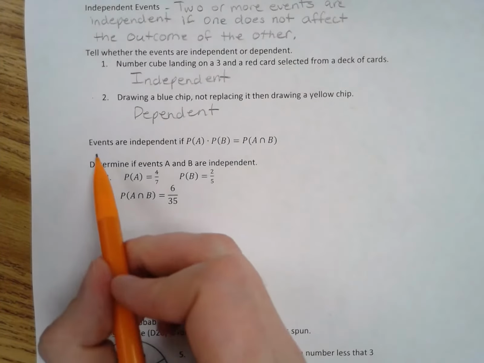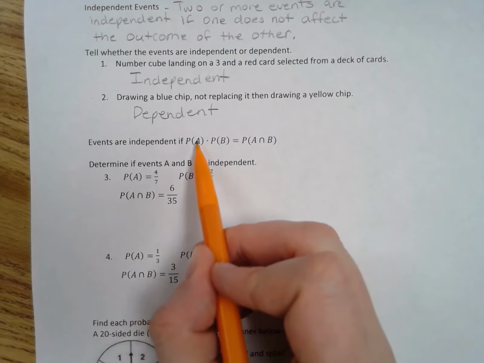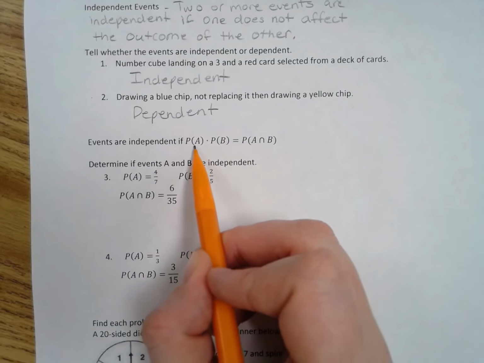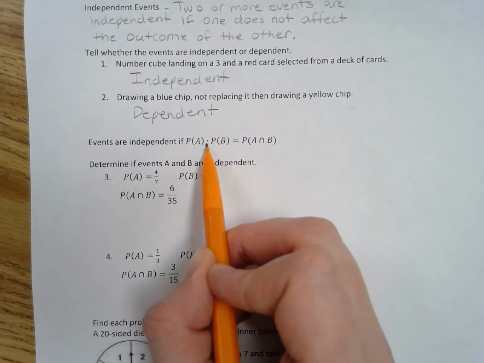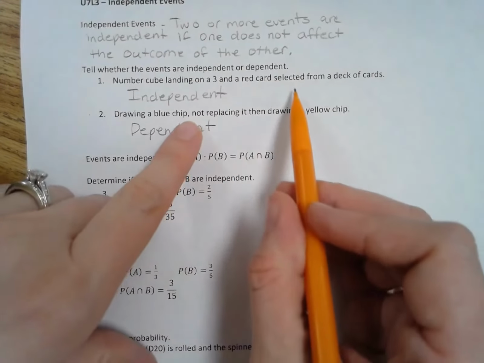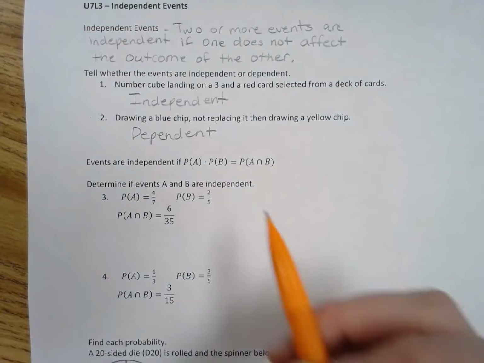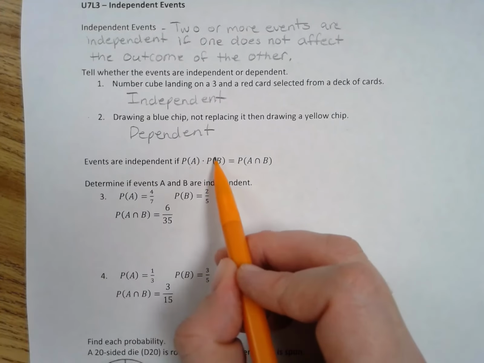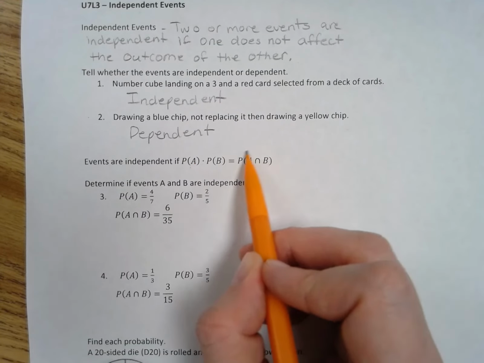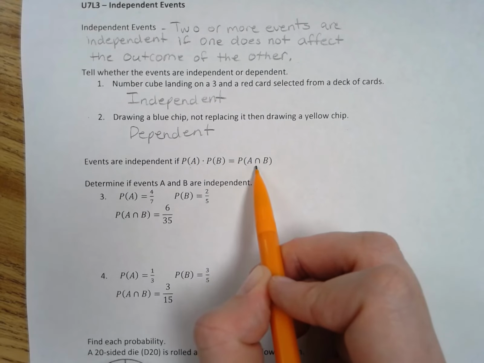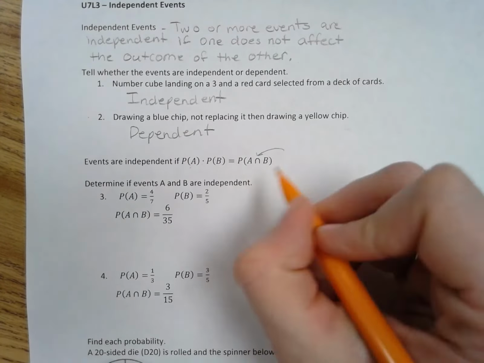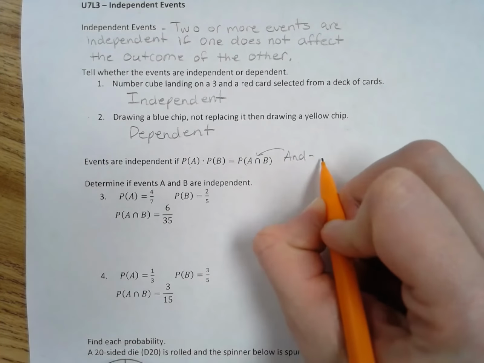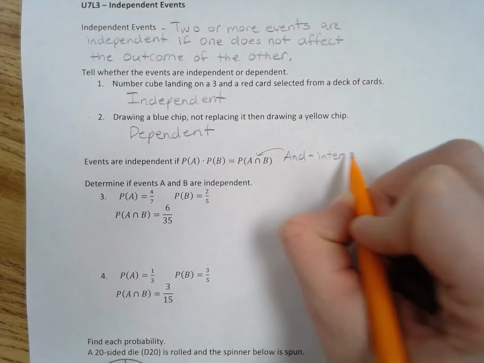So if events are going to be independent, then the probability of A, so the probability of getting that 3 on the number cube, multiplied with the probability of B, so like for selecting a red card, when you multiply those together, it should be the probability of A intersection with B. Remember, this symbol means and, that's the intersection.